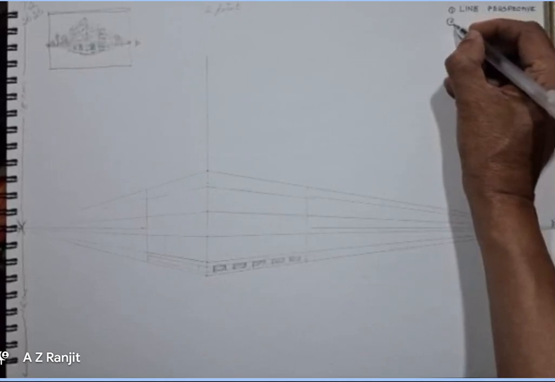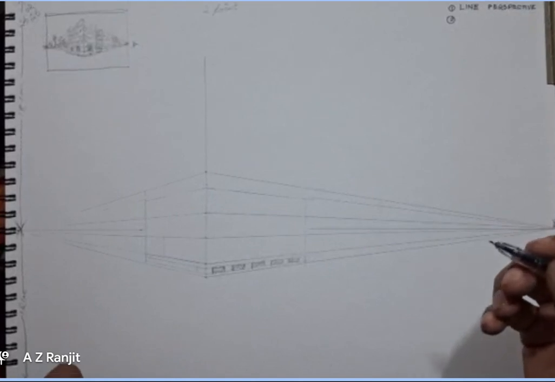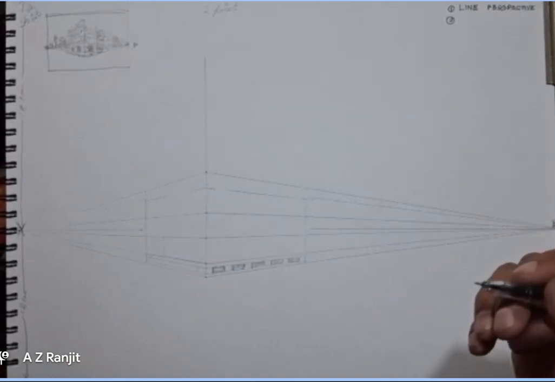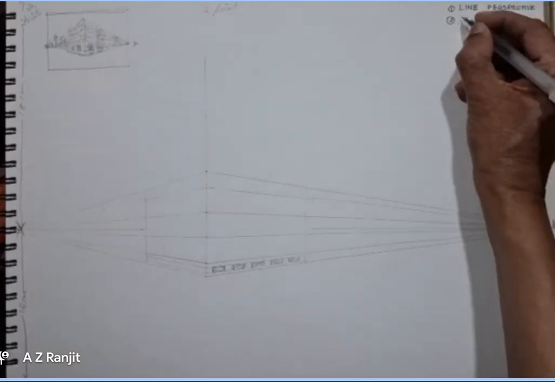The next is contrast perspective or texture perspective. We call it contrast perspective.